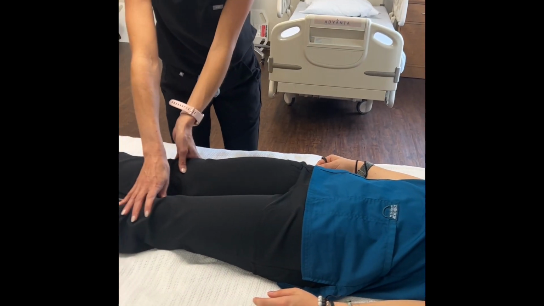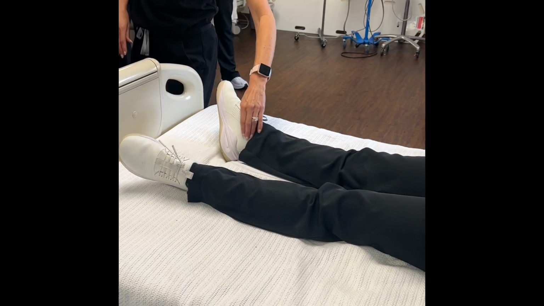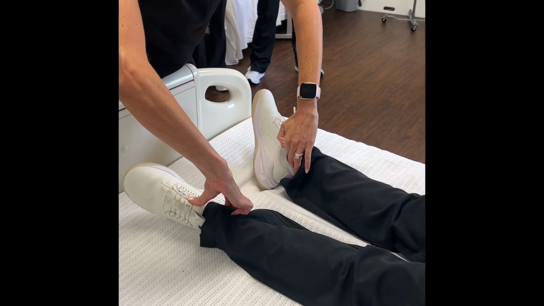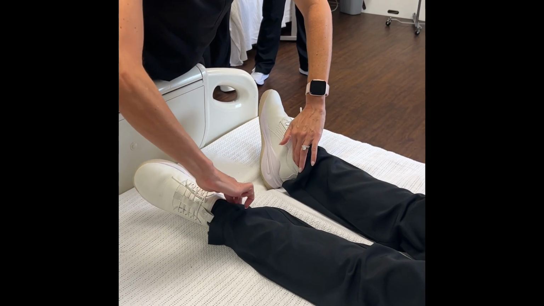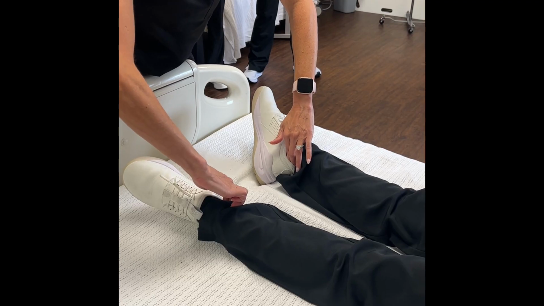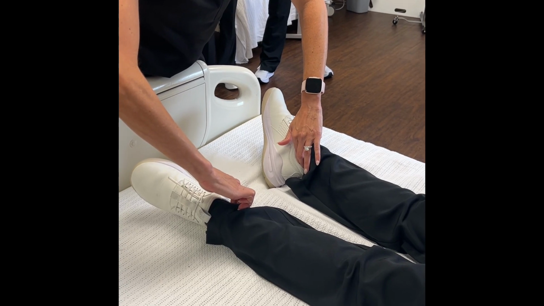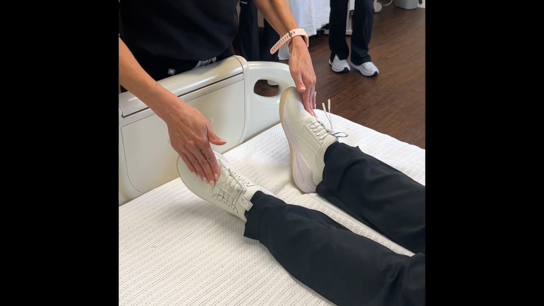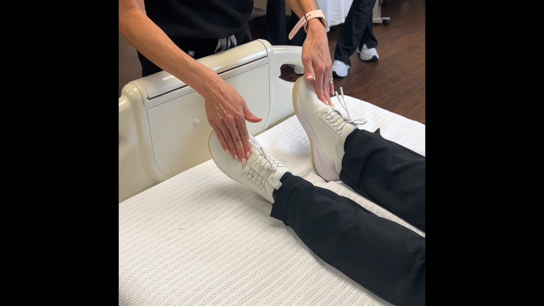Stating femoral, stating popliteal, posterior tibialis is right behind the heel. I don't know if you have very thick socks, if I'm going to get that lucky. Oh, I do. +2. Those are good. Okay, and then dorsalis pedis, we're going to have to pretend on those, would be a +2. All right, and we're going to finish.